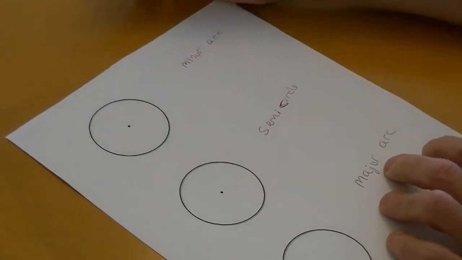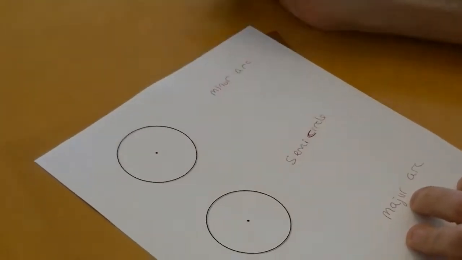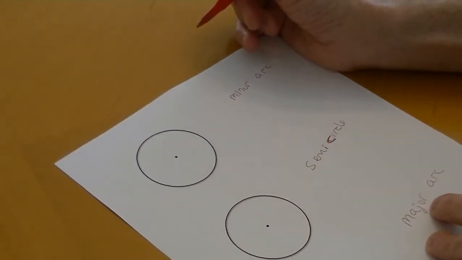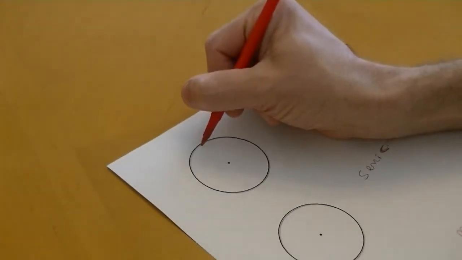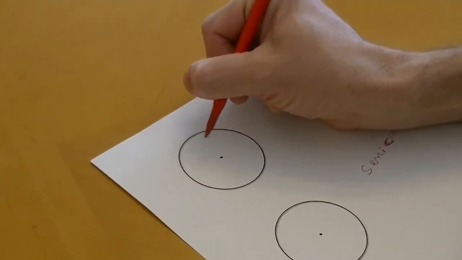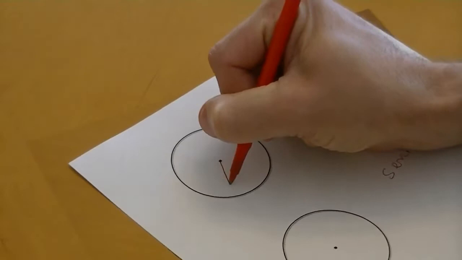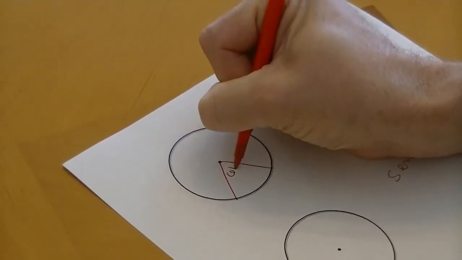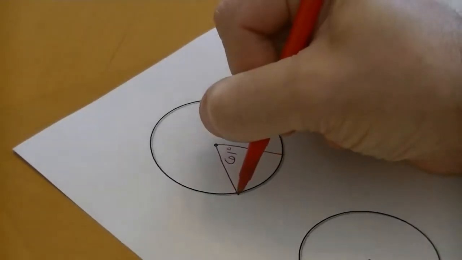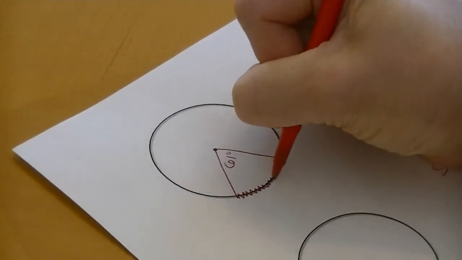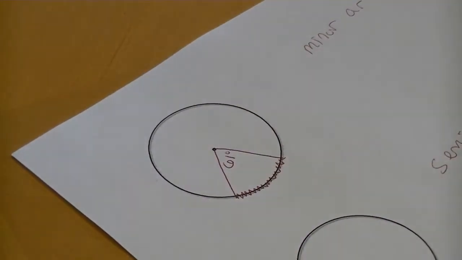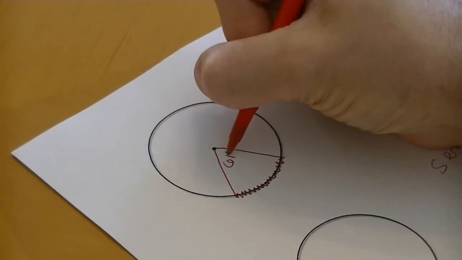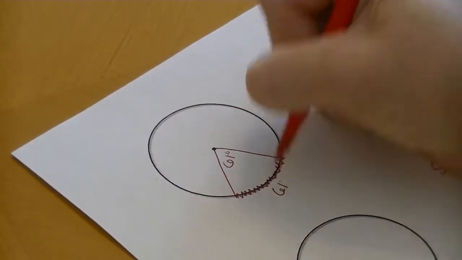A minor arc is an arc that measures less than 180 degrees. So less than halfway around a circle. For instance, if I was told that this central angle measures 61 degrees, I would know that this arc is a minor arc. Because remember, the angle at the center of the circle tells me what the arc measures.